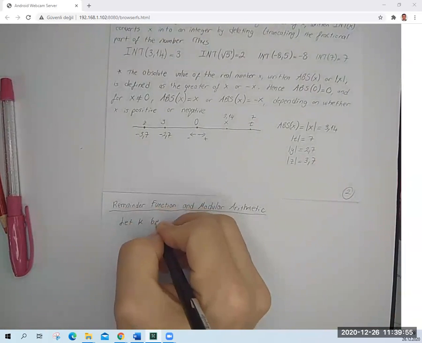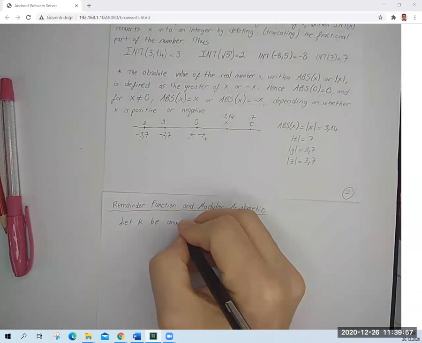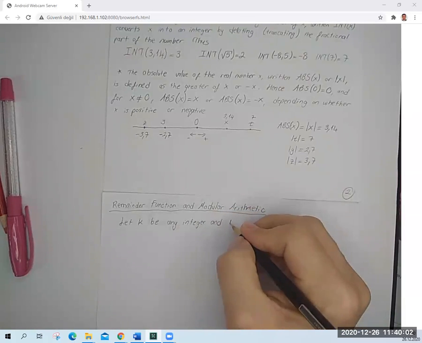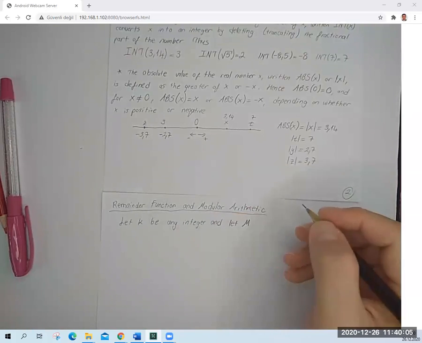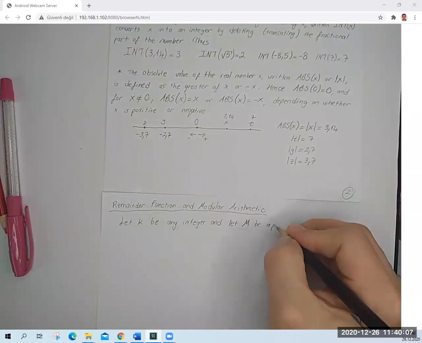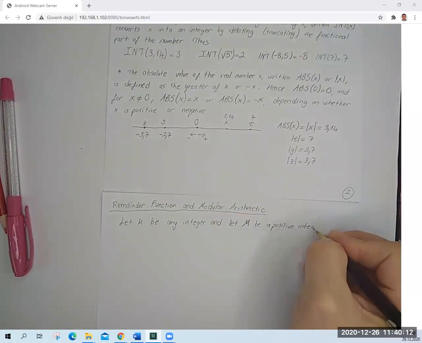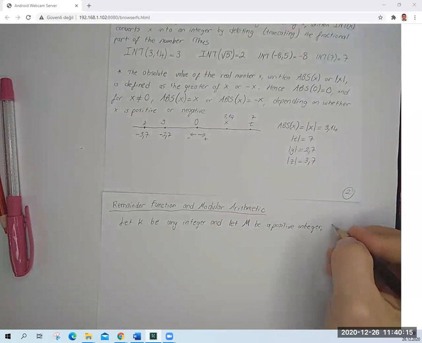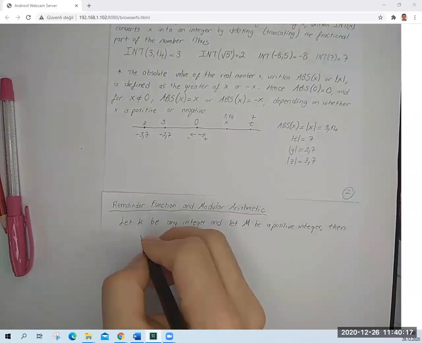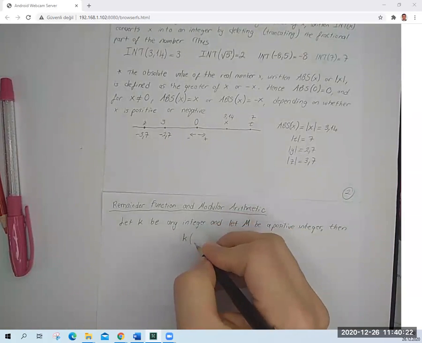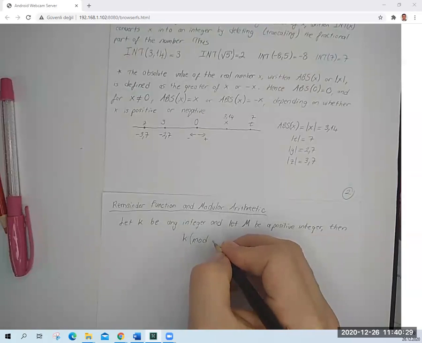Let k be any integer, and let capital M be a positive integer. Then we will write a k in modulo as k mod M.